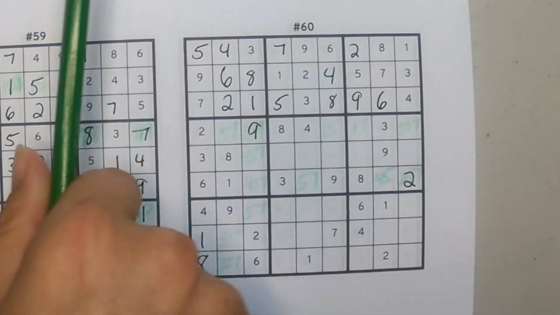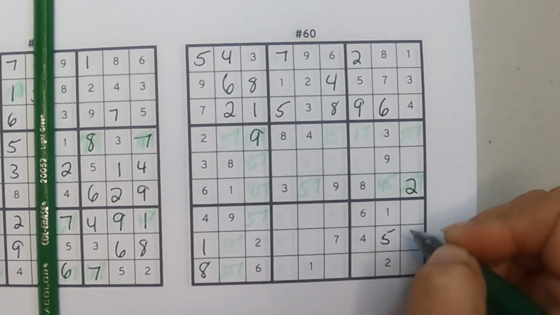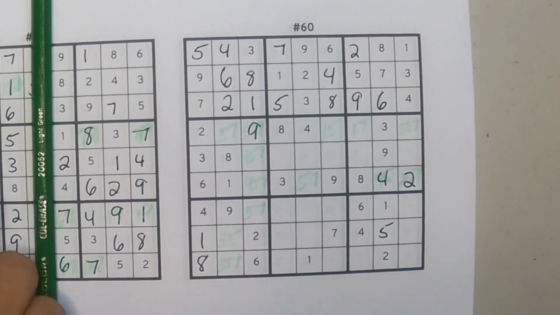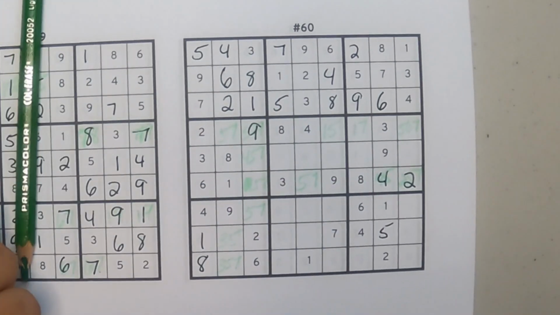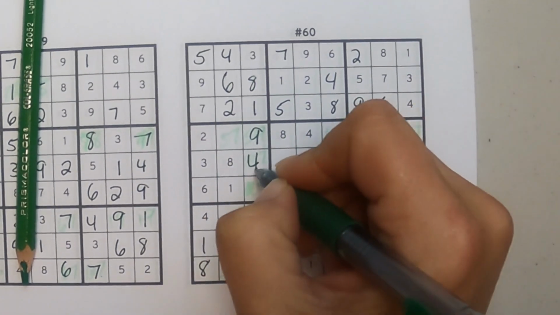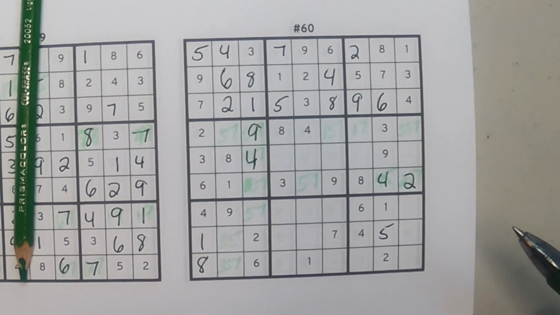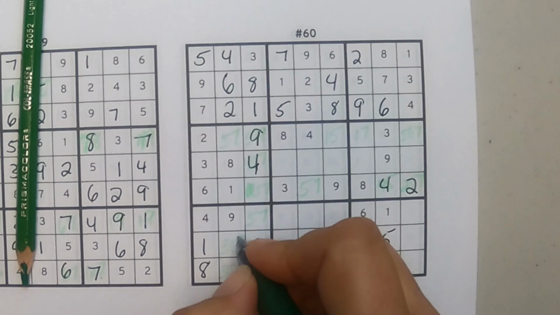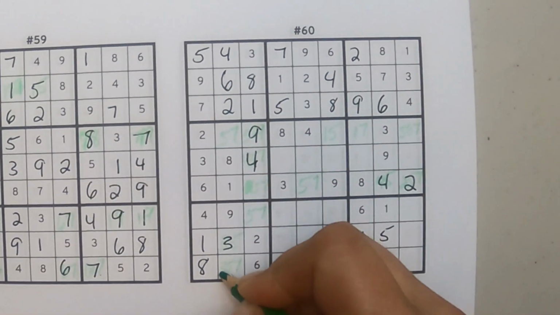For this column, we're missing 4 and 5, but this 4 makes this our 5, 4. Now we can get rid of this 4. If we look, then the only place the 4 can be in this box is here. And this 5 makes this our 3. We can get rid of this 3.